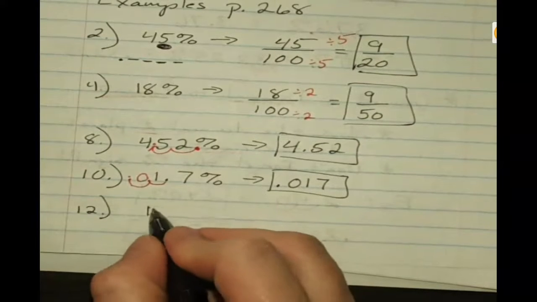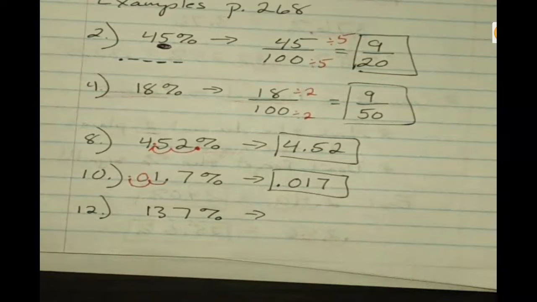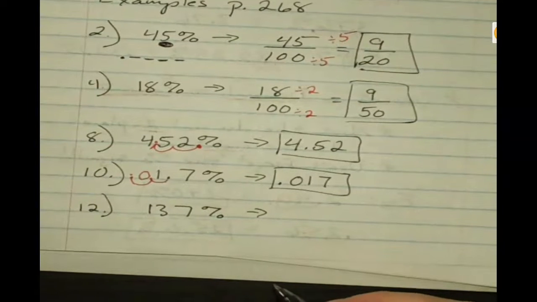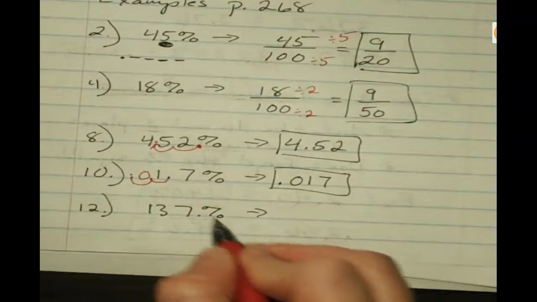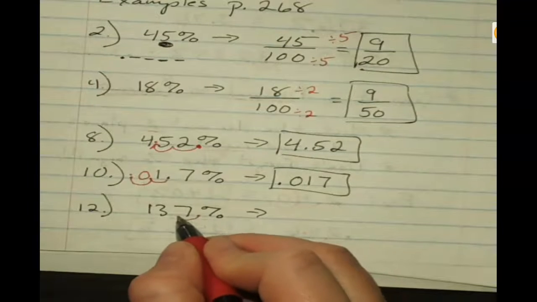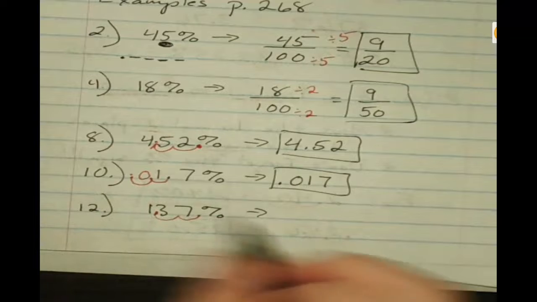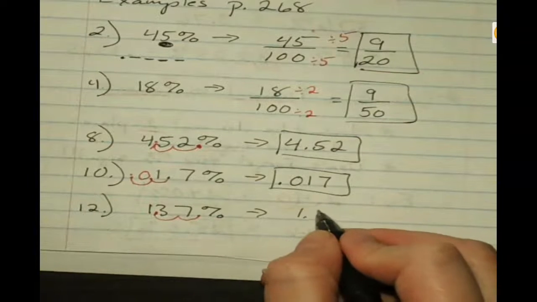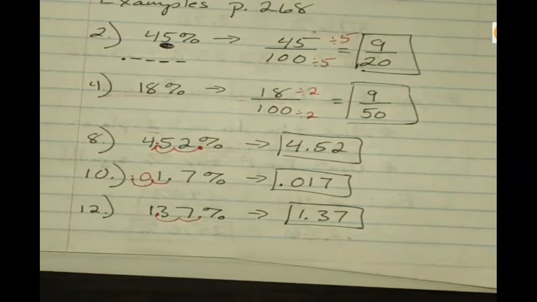Let's do one more. We can all do this one. 137%. Joseph, how do we change this? Put the decimal after the 7, at the very end, and move it over twice. So what's the answer? 1.37%. No, or decimal. 1.37, because we're taking out percent.